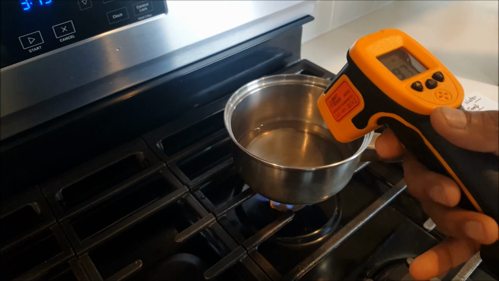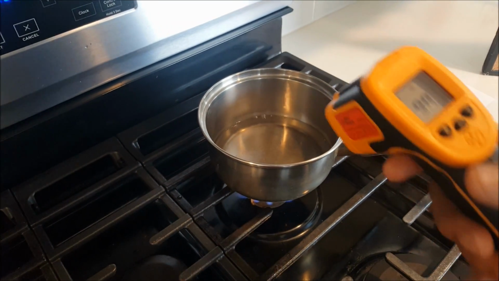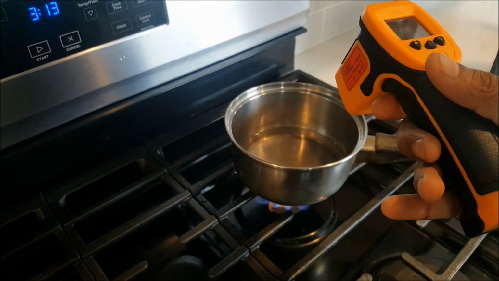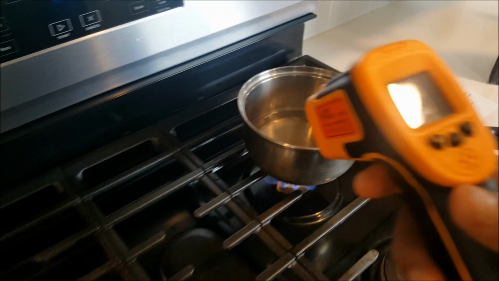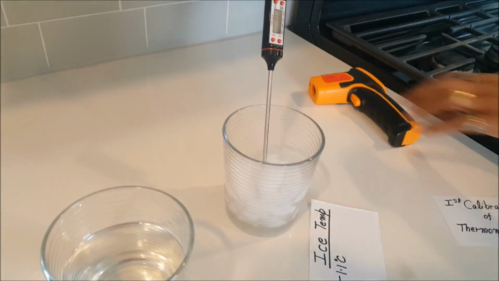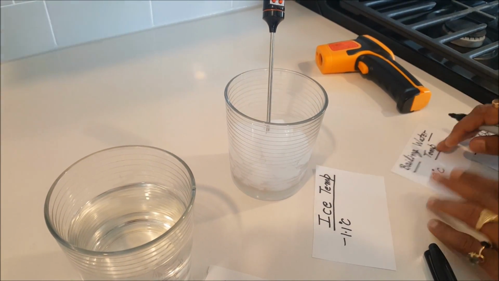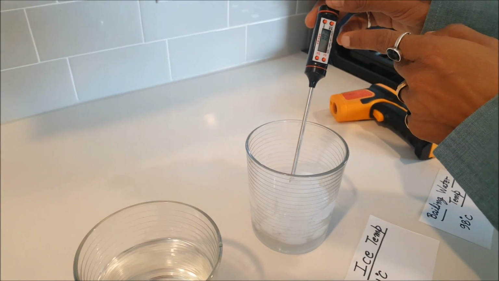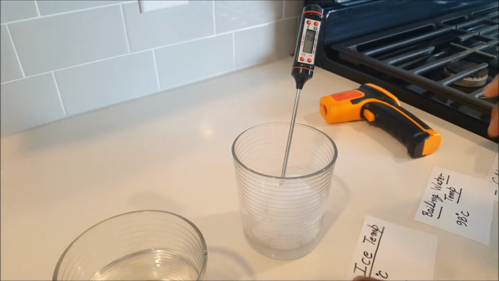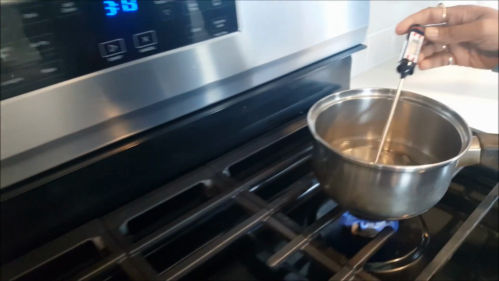97, 98. Okay, so it's very close to 100 degrees Celsius water. So probably 98, the boiling water is showing 98 degrees Celsius. So 98 degrees Celsius, and this came at 1.0 degrees Celsius. So 1.0 degrees Celsius. And then now I will move this to boiling water.